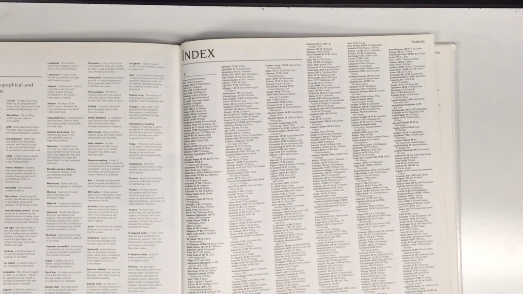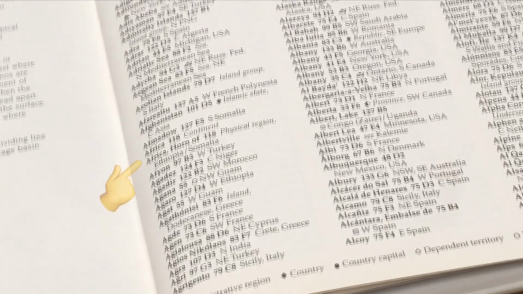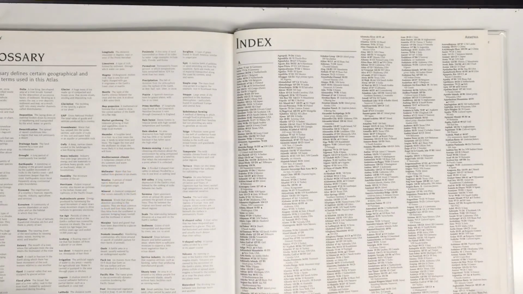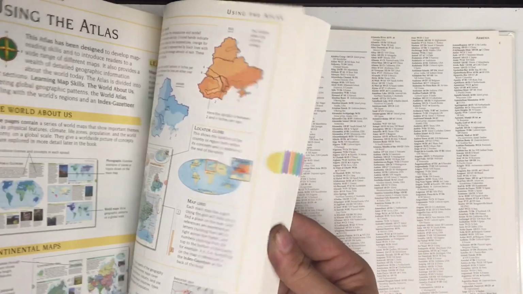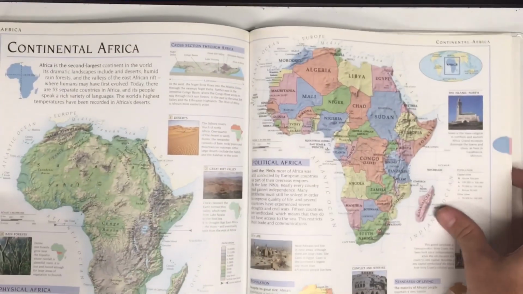Here are all the words beginning with A. So if we wanted to find the page that has Africa on it, we just have to find Africa, which will be down here. And there it is, page 118. So all we need to do is turn to page 118, and we should be able to find out all the information we want to know about the continent of Africa. Lovely.